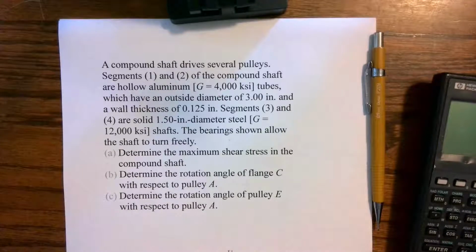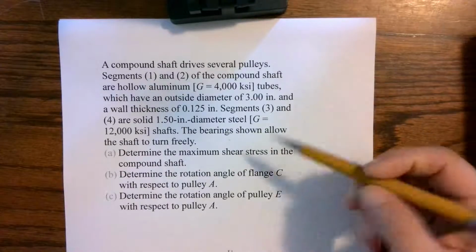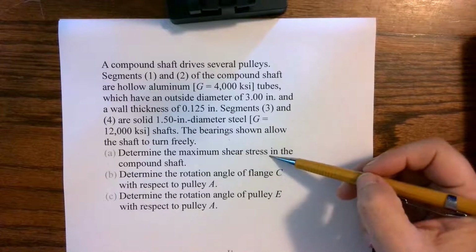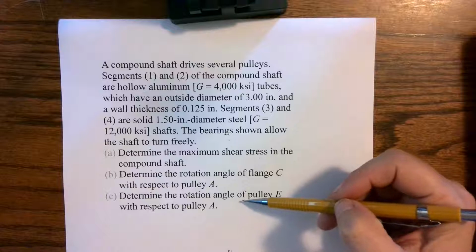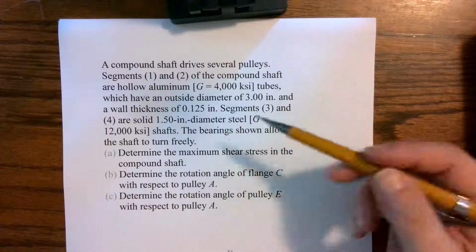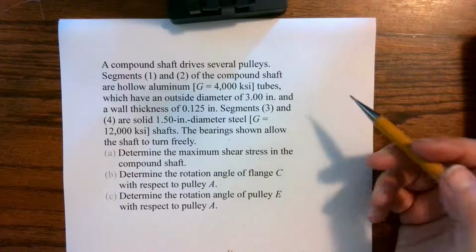Okay, so this is the third example, and again, the first part, A, is the maximum shear stress, which is what we discussed on Friday. B and C have to do with rotation, which we're going to cover on Monday, but I'm going to go ahead and do the whole problem so I don't have to repost a video.